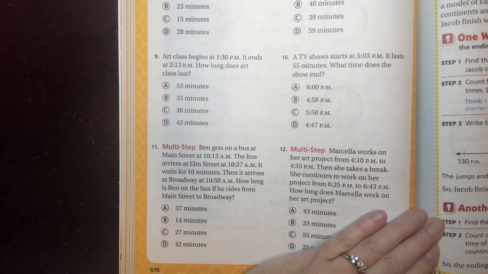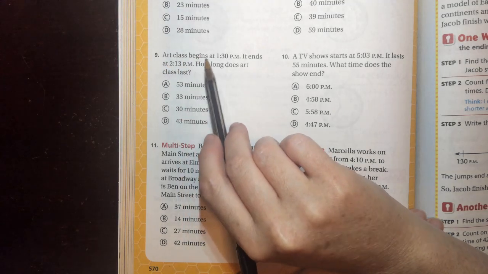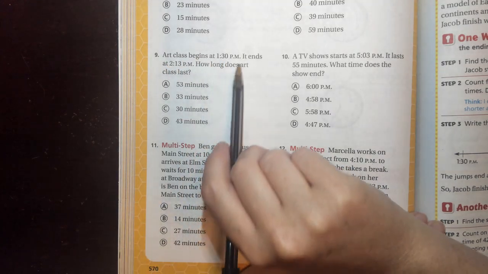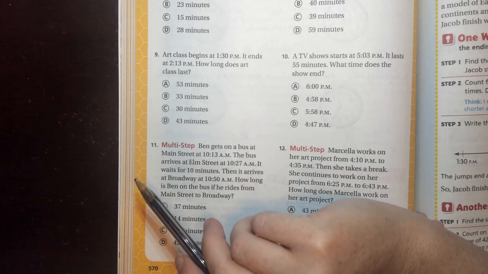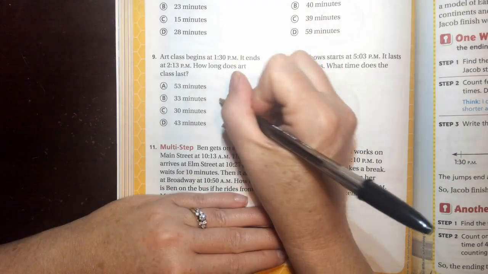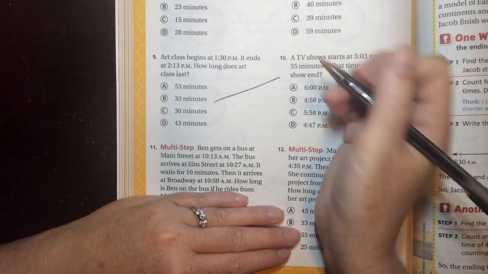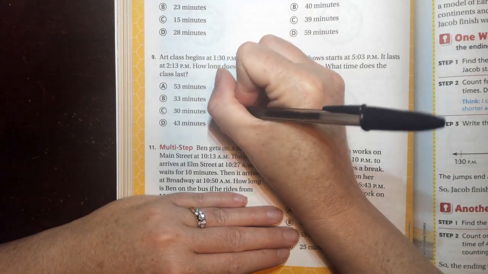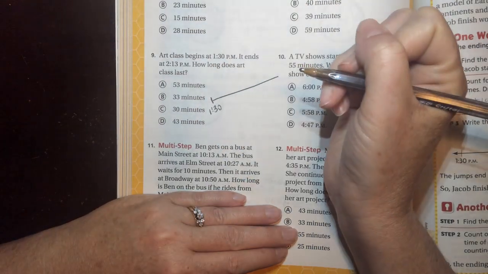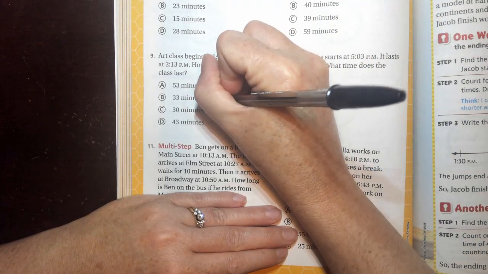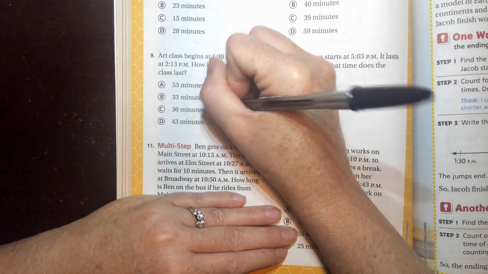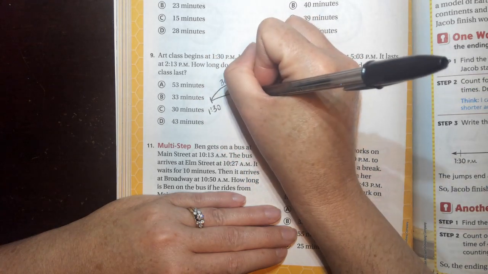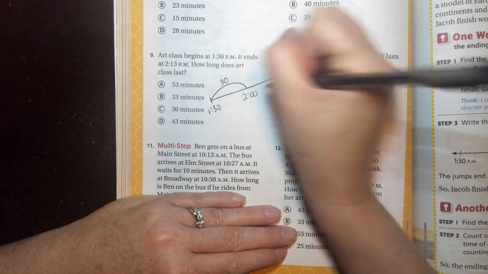Number 9 is a little harder. Art class begins at 1:30 p.m. It ends at 2:13 p.m. How long does art class last? So you're really going to probably need to draw a number line here. Let's start at 1:30, and I would just make a big jump here, 30 minutes. 1:30 plus 30 minutes would be 2 o'clock.